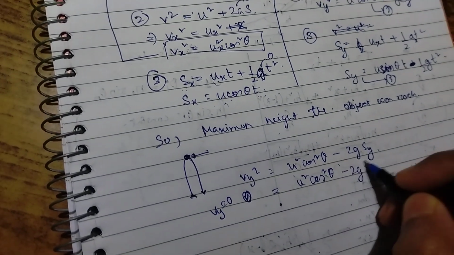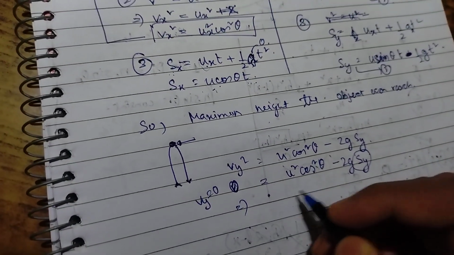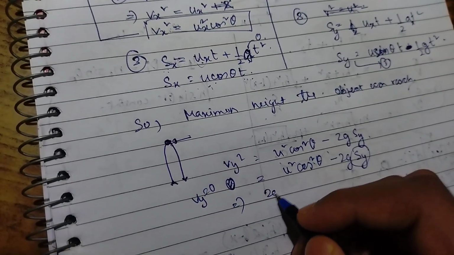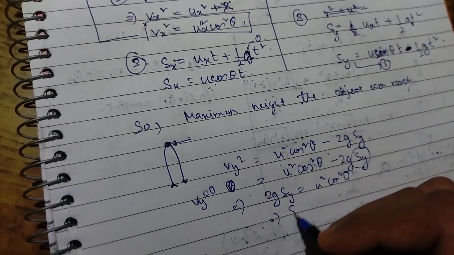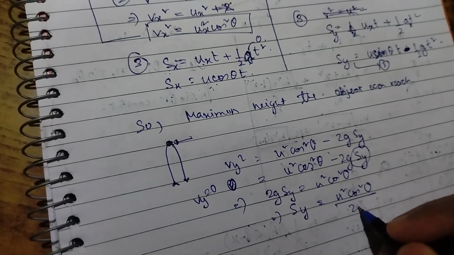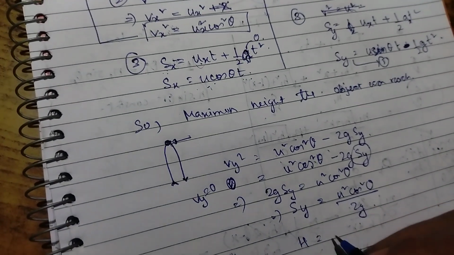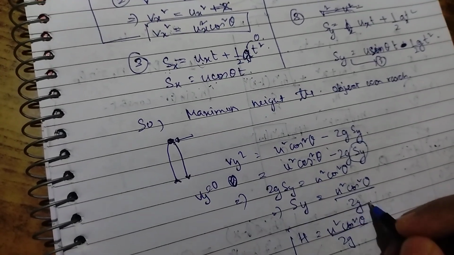We will find sy, the maximum height, using this. So 2g sy is equal to u square sin square theta, sy is equal to u square sin square theta by 2g. H is equal to u square sin square theta by 2g.